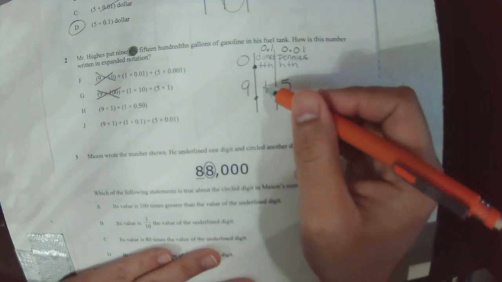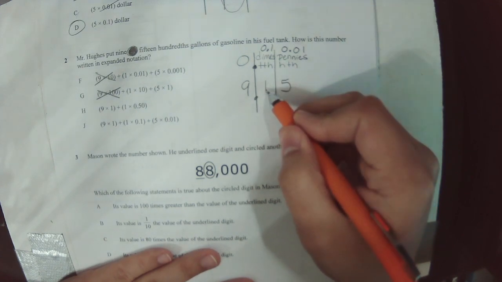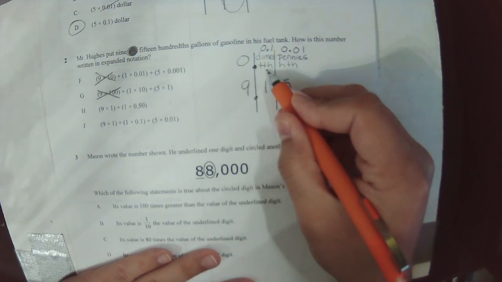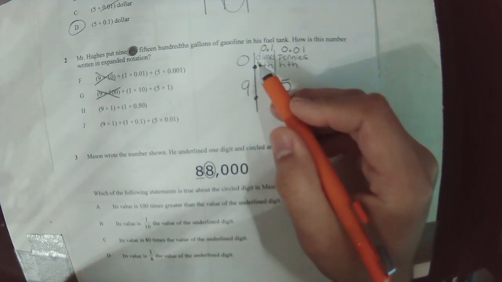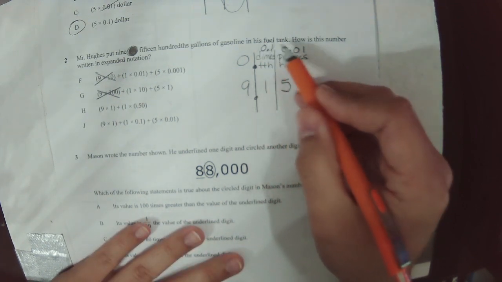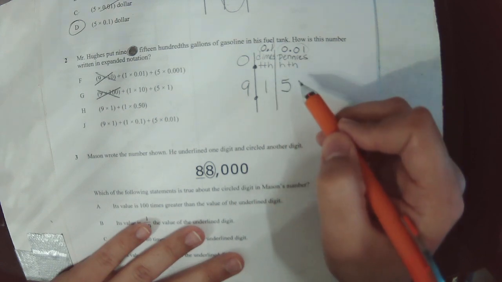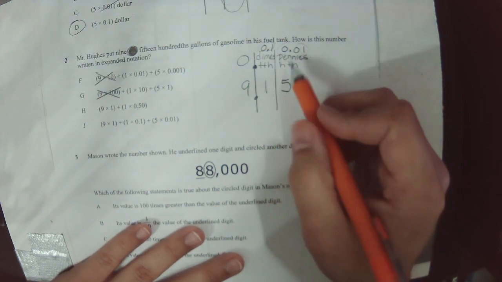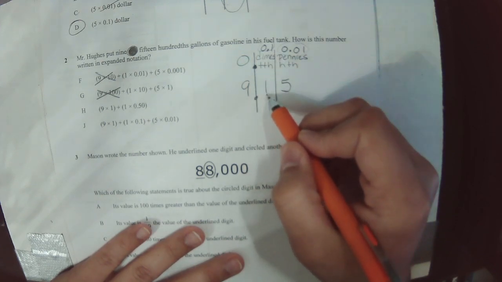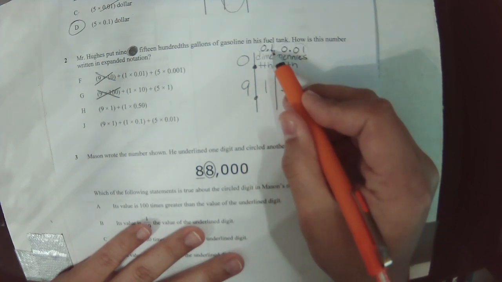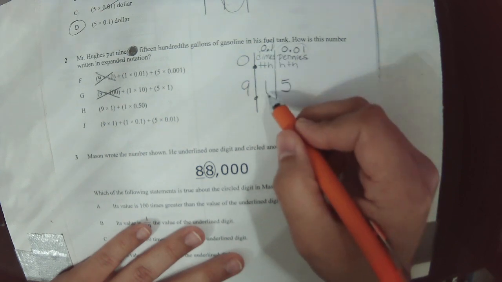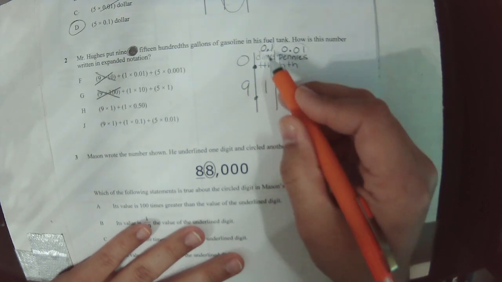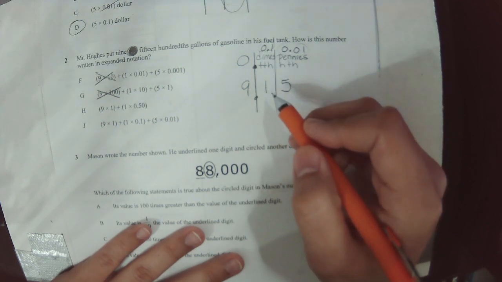The next number I have is a 1. That 1 is in the tenths place. Now, this is part of the reason why I write those reminders on top of the 10th and on top of the 100th every single time I write them. On top of the 10th, it's 0.1. That's how I show that this 1 is in the 10th place. 1 times 0.1.